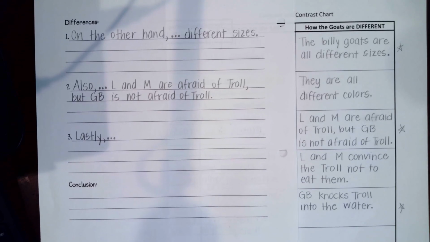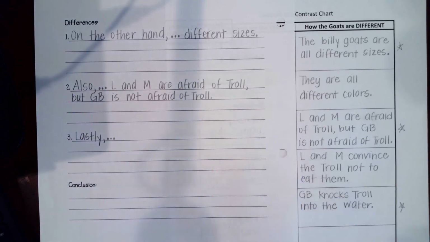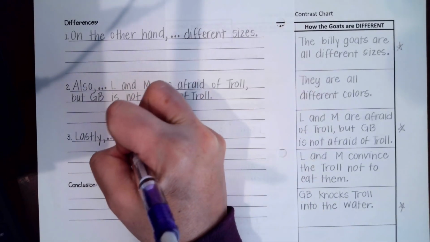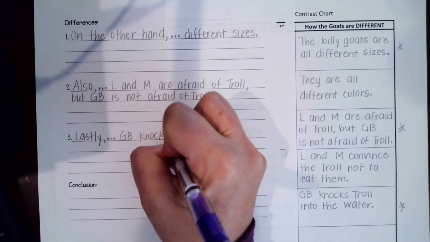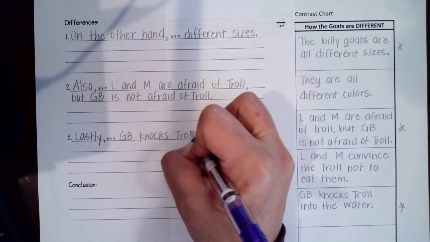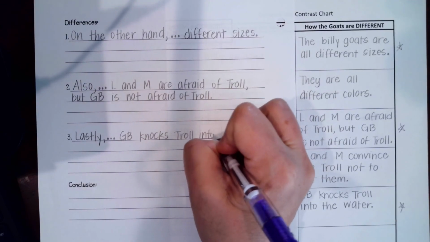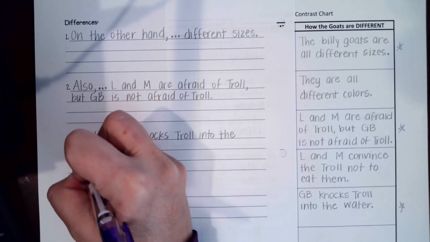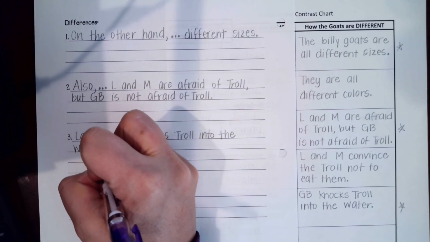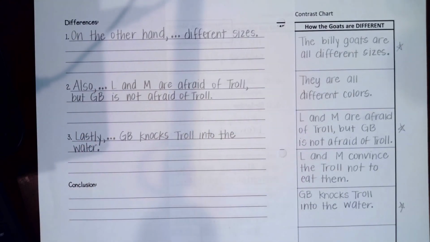Okay, and for our last difference, I'm going to put GB knocks troll into the water. Okay, make sure you have all three differences written down. If you need to pause the video, please do that now.